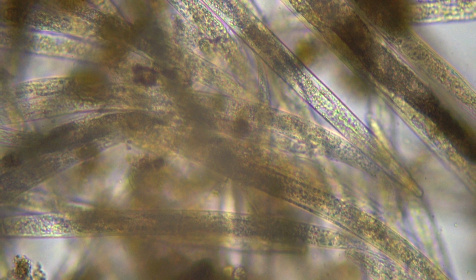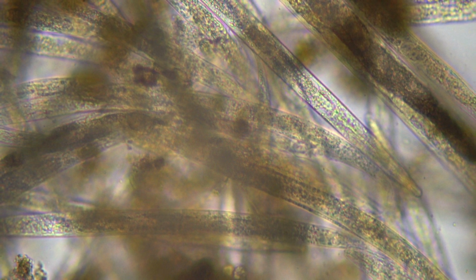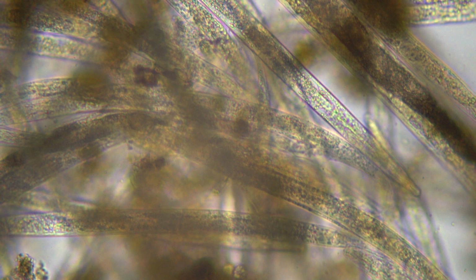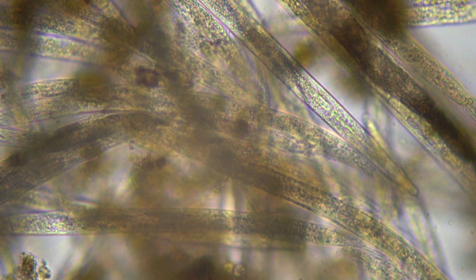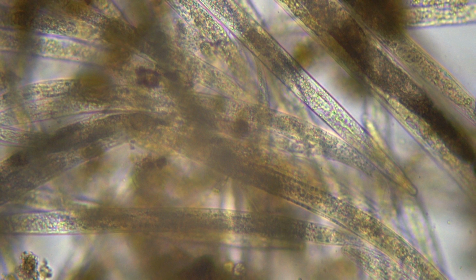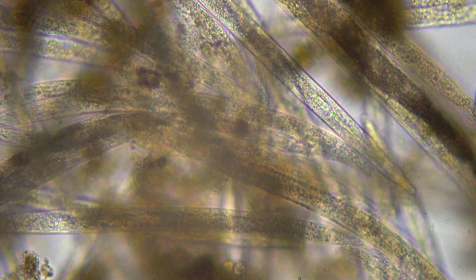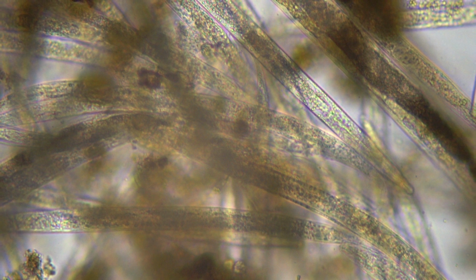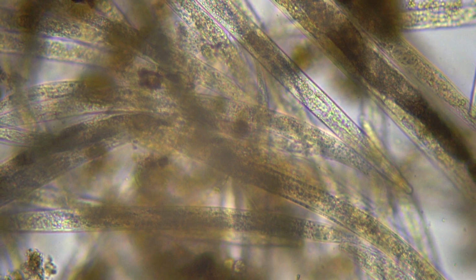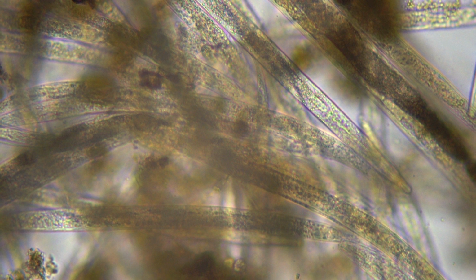These bacterial feeding nematodes will help to cycle more nutrients a lot faster within the soil. So it's more likely than not that these guys will have a beneficial effect for any plants that are grown in this particular compost. But just a great picture.